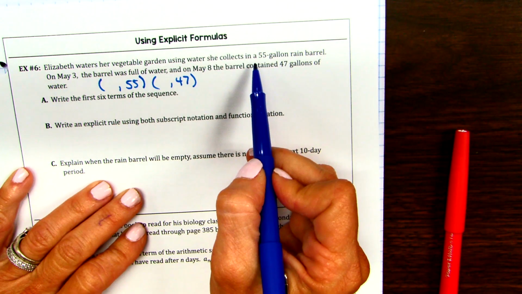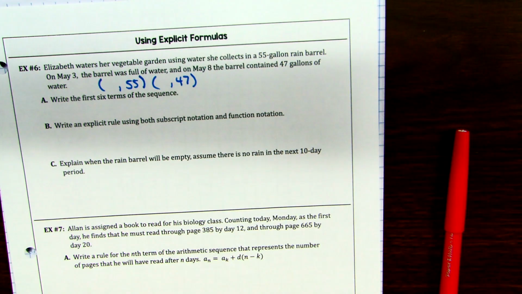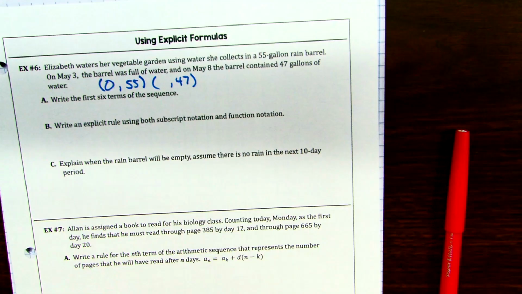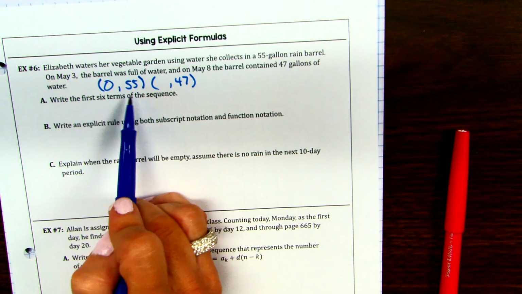Guys, this is just like that fish problem. We start with, it was like the Everglades, some endangered fish. When you start, before time has started, that's your starting amount, okay? A starting amount is always a y. Is that 0? Sure. So x is 0, y is 55.